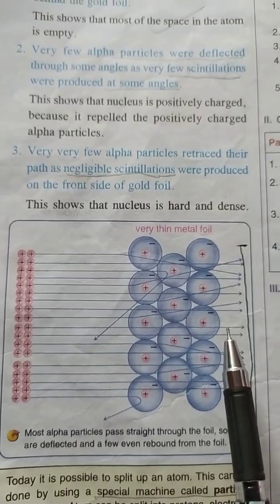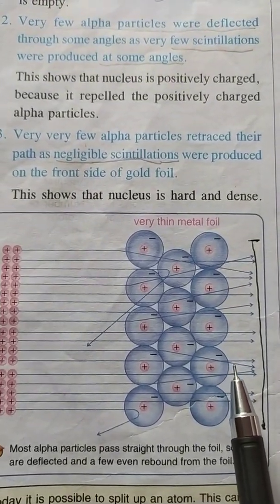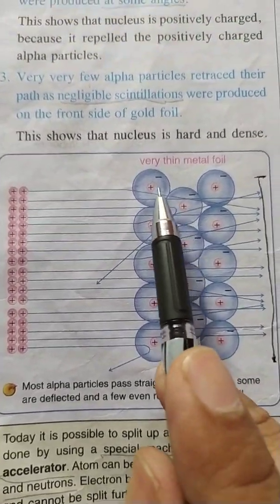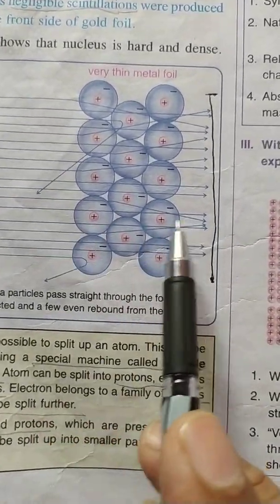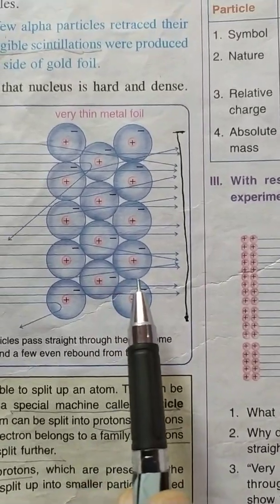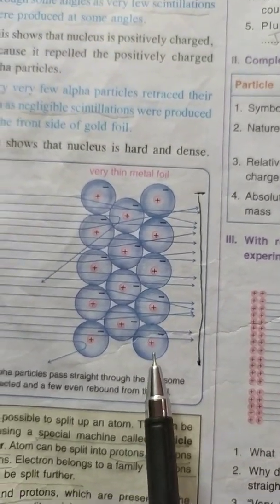Then he concluded that most of the space in the atom, these are atoms, so most of the space in between these atoms is empty. This is what he concluded.